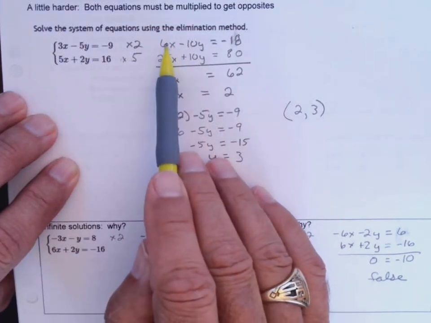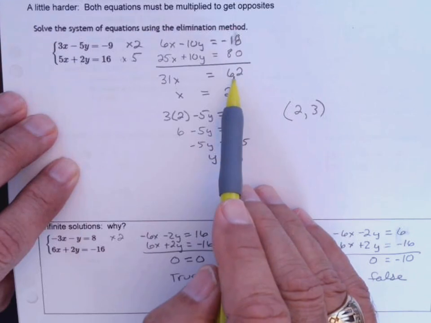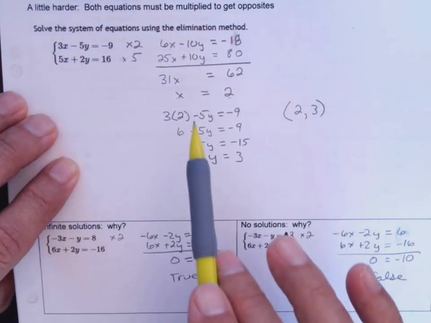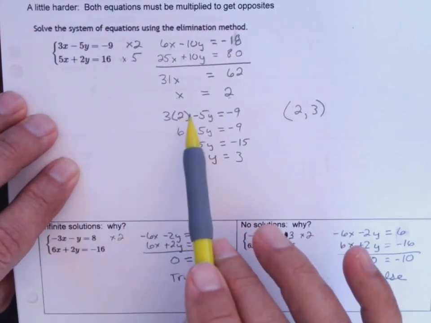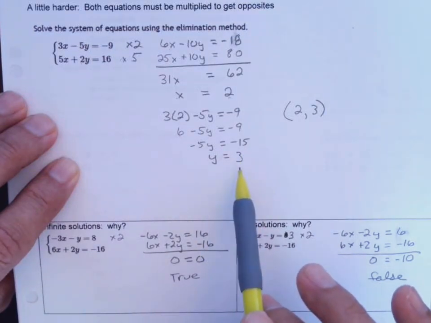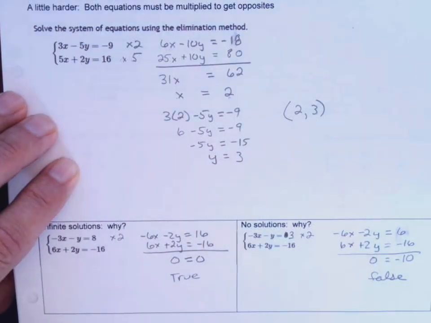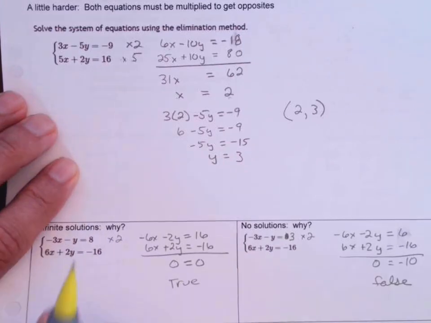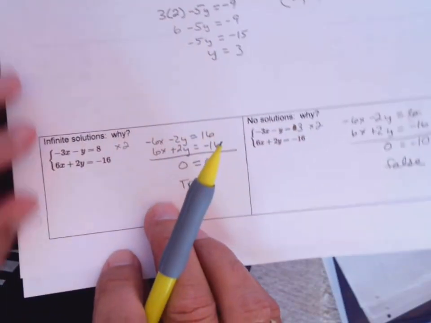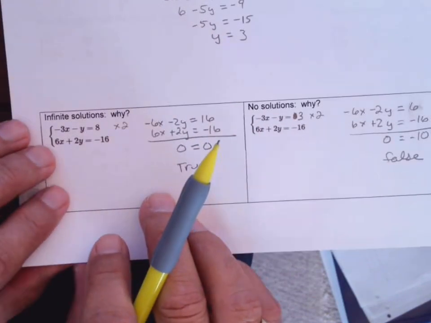Now when I add, I get 31x is equal to 62, so x is equal to 2. And as always, once you solve for x or y, you can substitute it back in. I substituted it into the first equation, solved it, and I get y is equal to 3. So my solution is 2 and 3, and again, you can check it, and they will check. How do I know that I'll have infinite solutions?